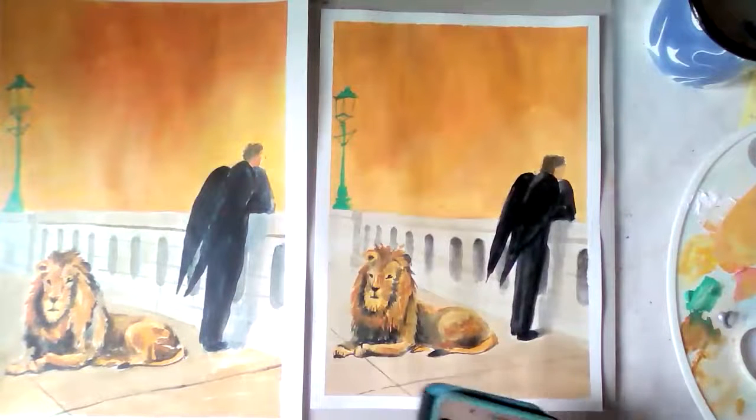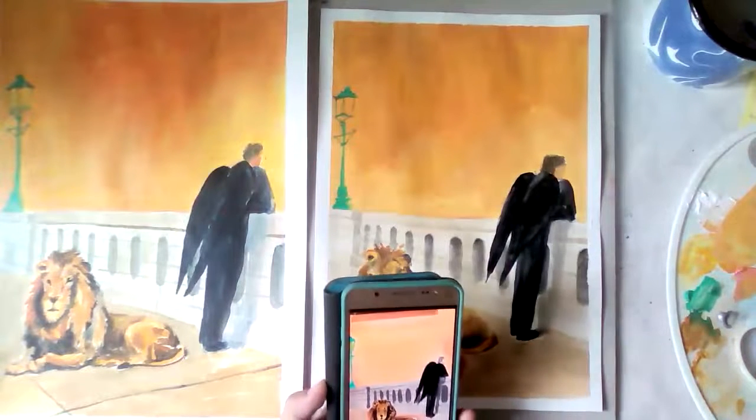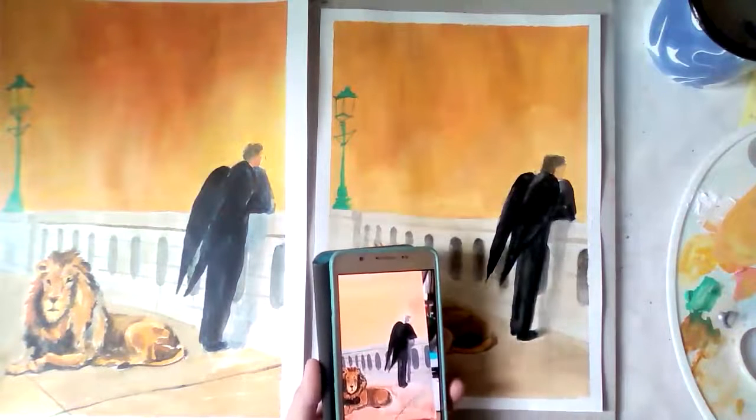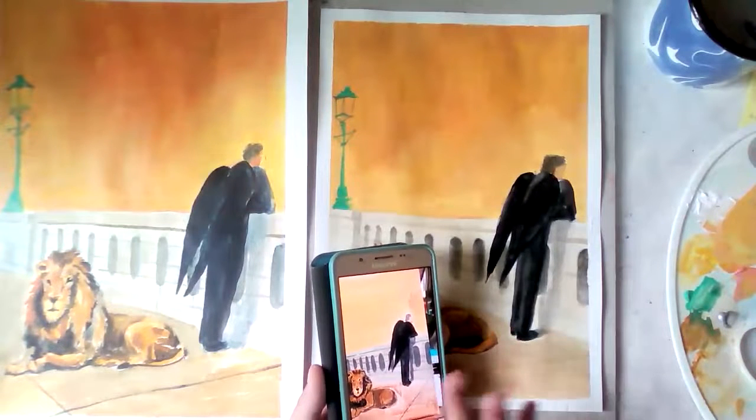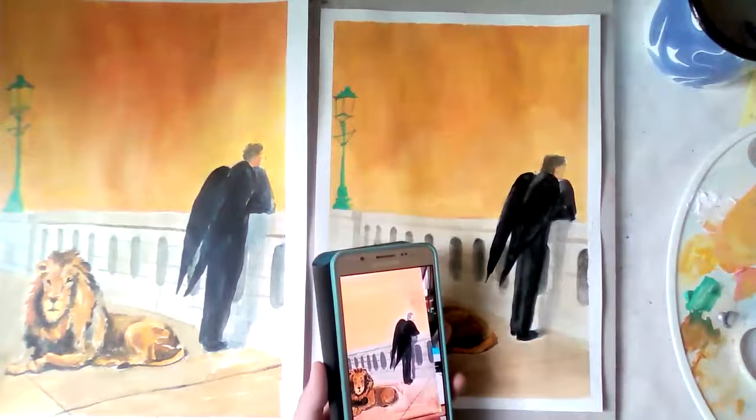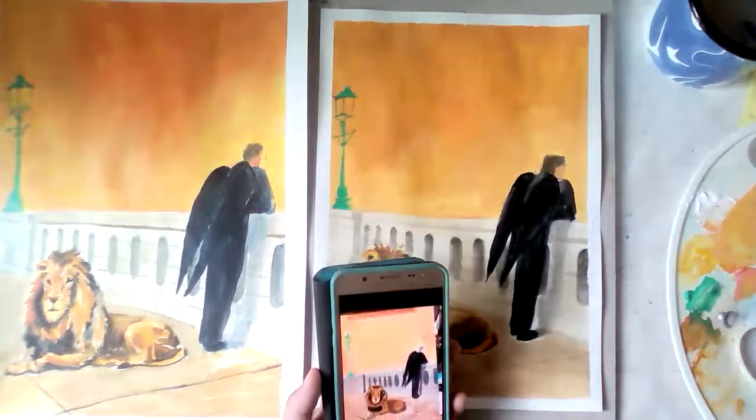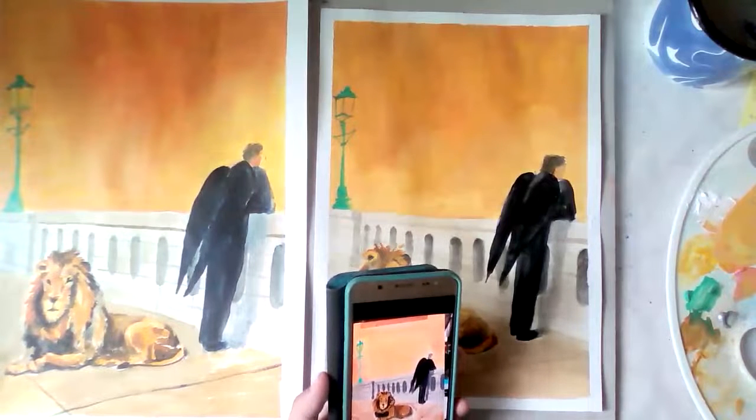And I like your pavement. I like these watery spots, something blurring. I think it also gives nice texture.